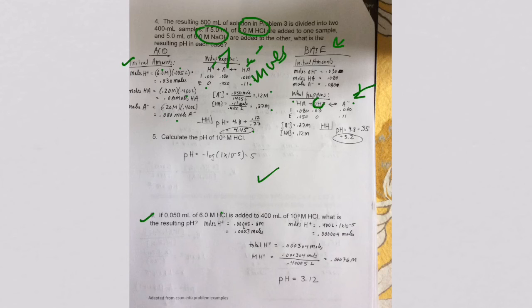The steps on this one are: you need to find your moles of acid contributed from this part, and then calculate your number of moles from this part, which is again just moles equals molarity times volume in liters. Then you add these two together to get your total number of moles, and to get your concentration, divide by the total number of liters.